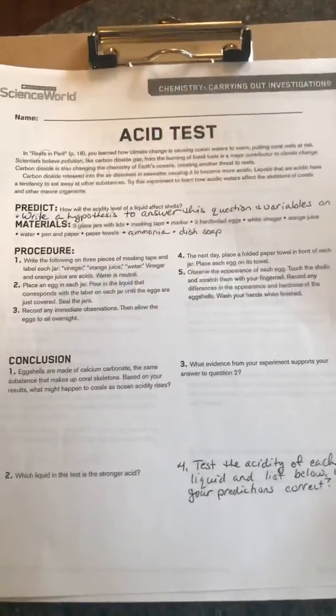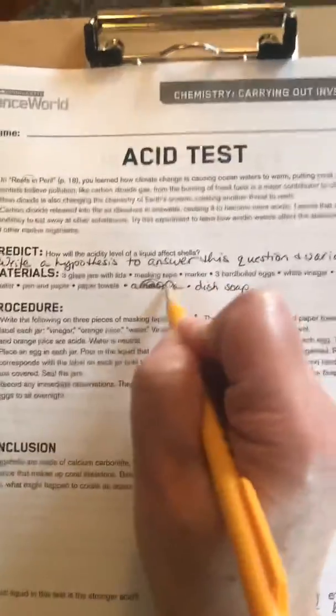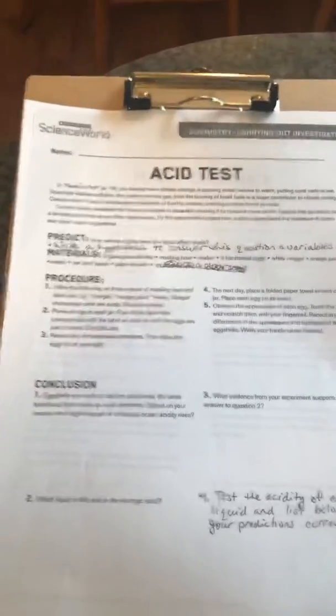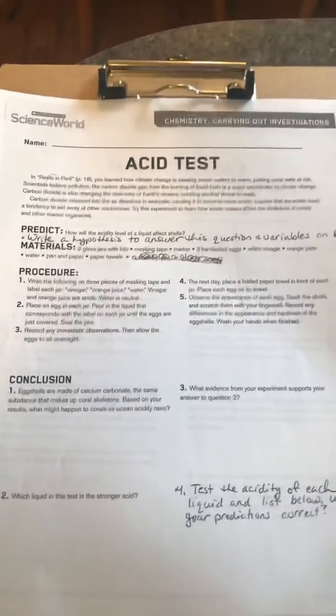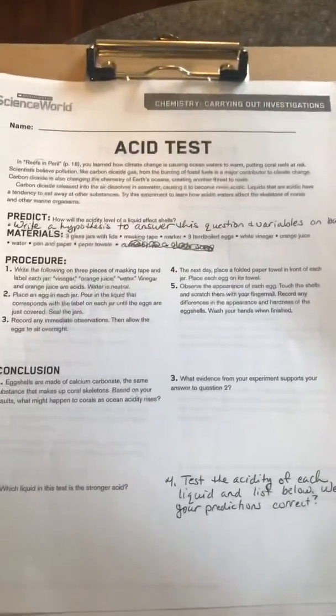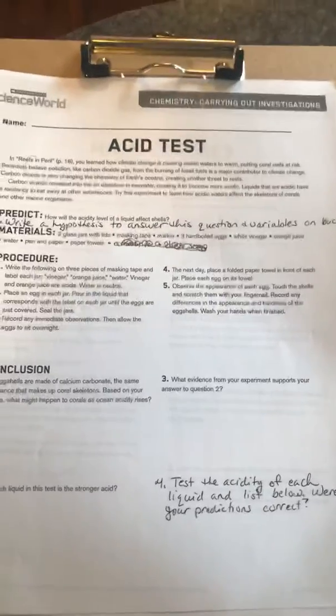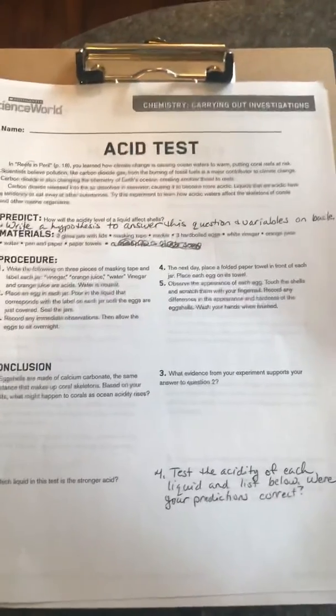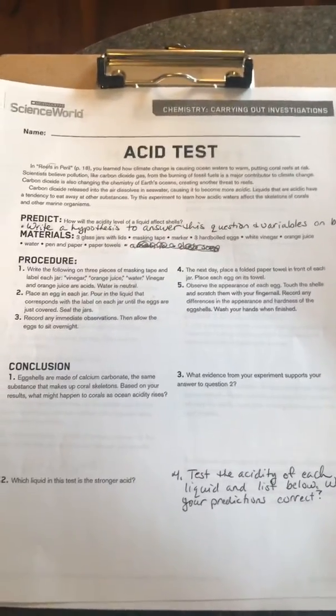So the first thing you're going to do is cross off where it says ammonia and dish soap. I added those in, but when I reread it, I don't think we need them. So cross those off. On the back, you're going to write a variable or hypothesis: how will the acidity level of a liquid affect shells? You're going to write a hypothesis for that and your variables, okay?